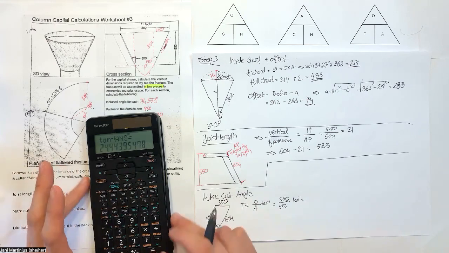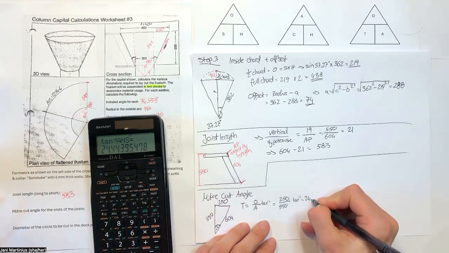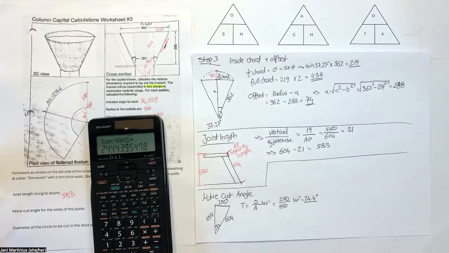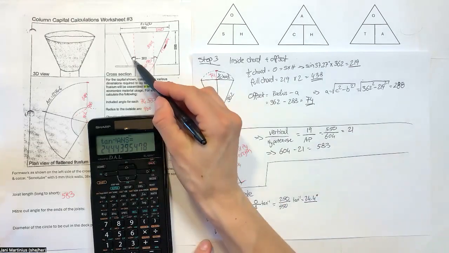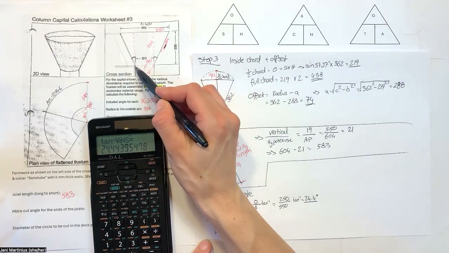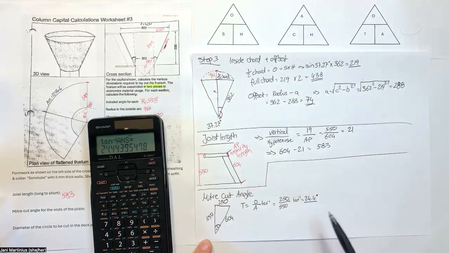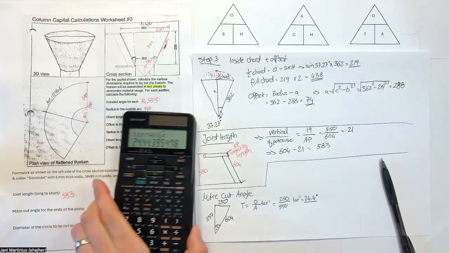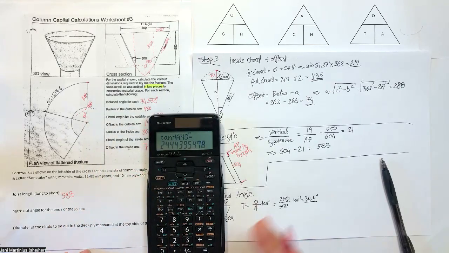Second function tan gives us 24.4 degrees. That's this angle. That will be the angle here that when you're cutting your piece, that's what you'll set it to. The chop saw or the miter saw or using your speed square to cut it at 24.4 degrees.